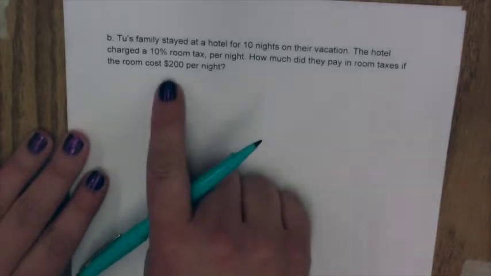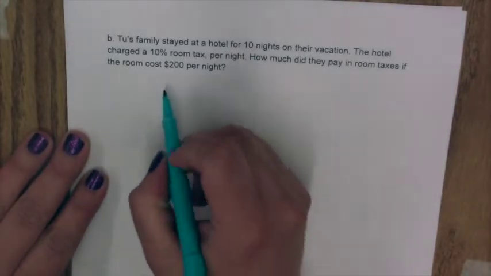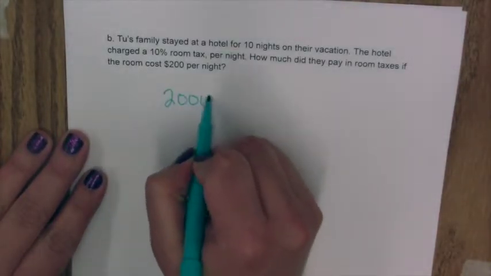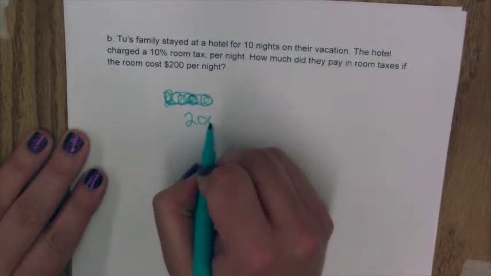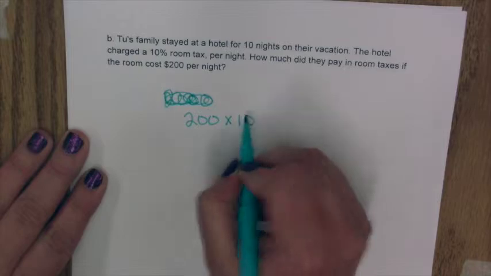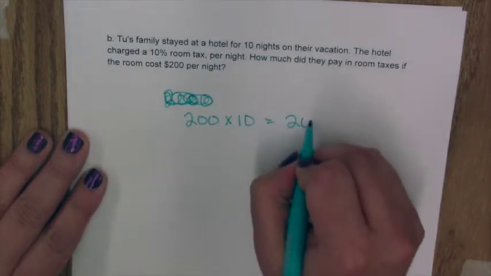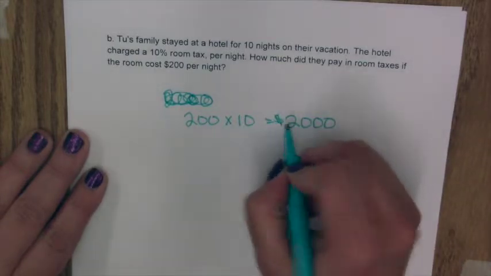The next one, Tu's family stayed at a hotel for 10 nights on their vacation. The hotel charged a 10% room tax per night. How much did they pay in room taxes if the room cost $200 per night? So let's find out how much they spent altogether. So we have $200 per night times 10 nights, which gives us a total bill of $2,000.